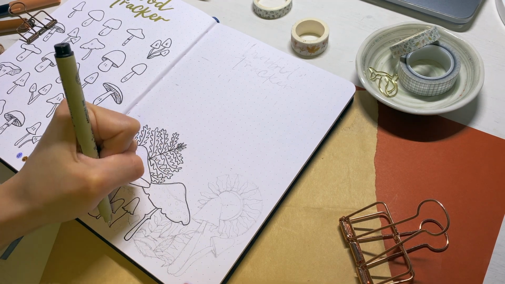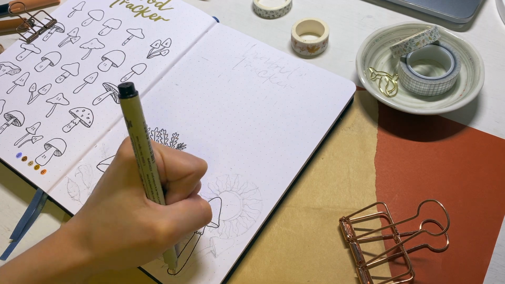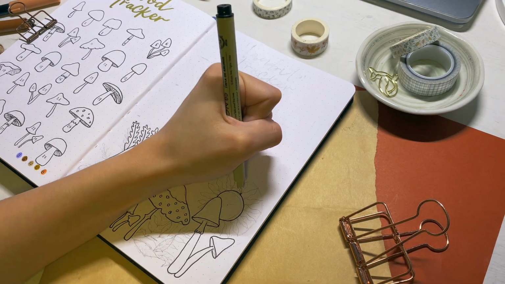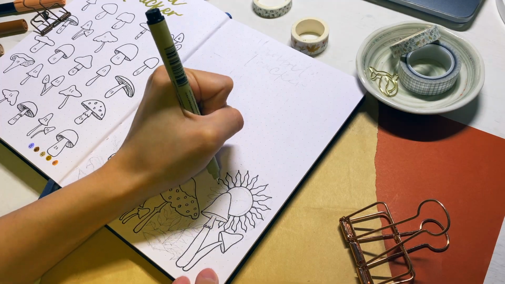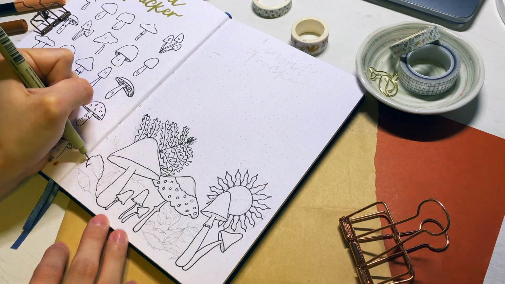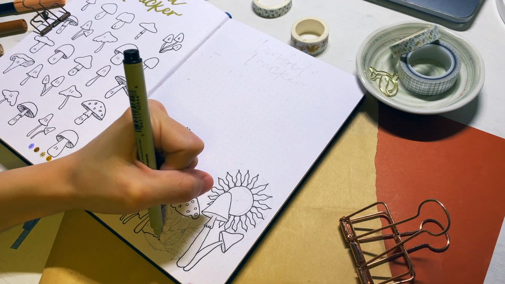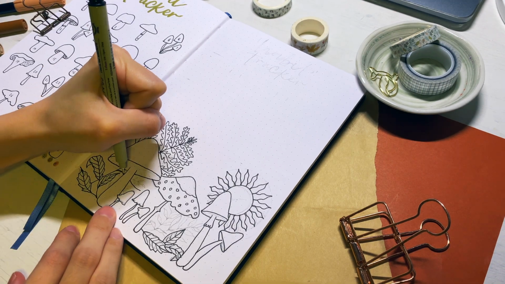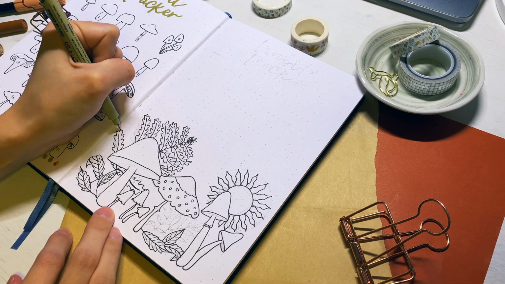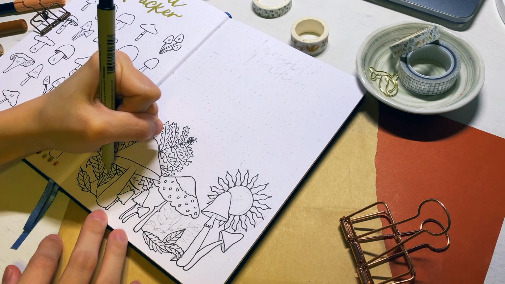I'm just drawing the same mushrooms, ferns, and sun as well. And at this point in time, it's starting to get a little bit more like second nature. I've drawn so many mushrooms at this point that I feel like it has become so much easier as compared to when I first started out, which is really cool because practice really does make perfect. Of course, not saying that my drawings are perfect, but you can really tell that it becomes easier the more I do it, which is really great.